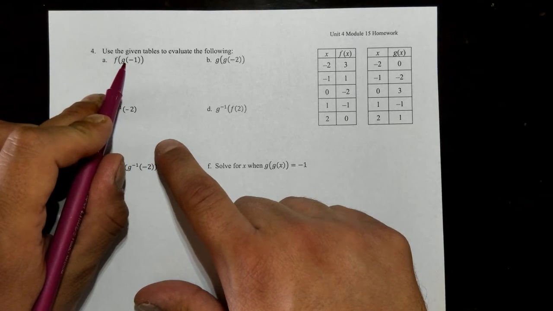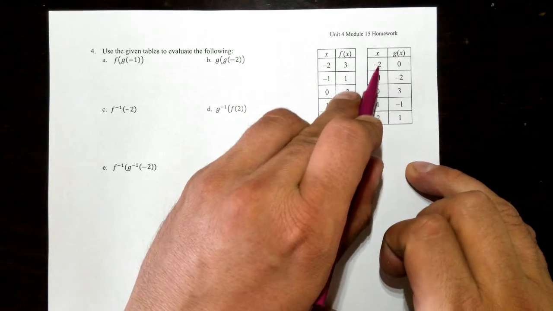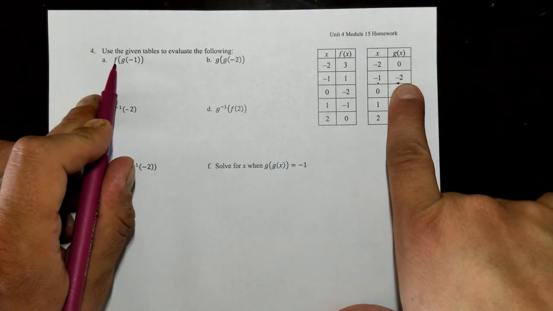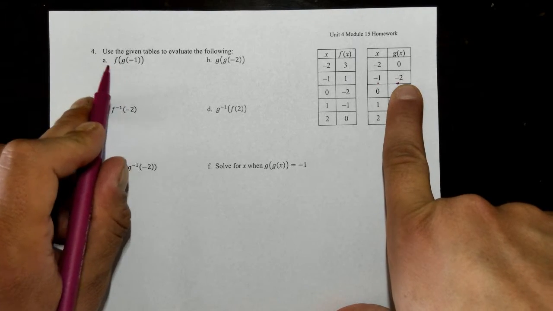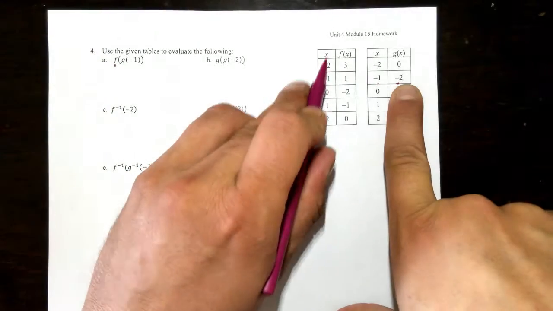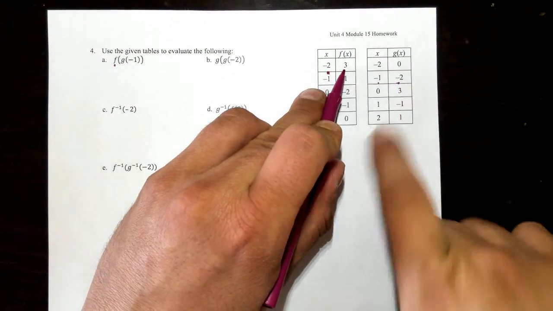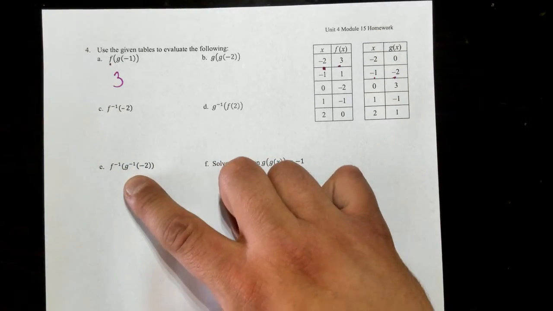So what is G of negative 1? Well, G of negative 1 is negative 2. So now we're going to use the output of G of X as the input of F. When the input of F is negative 2, the output is 3. So our answer is 3.